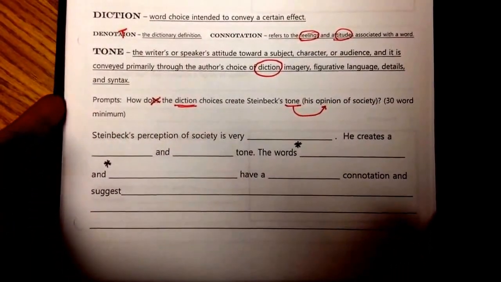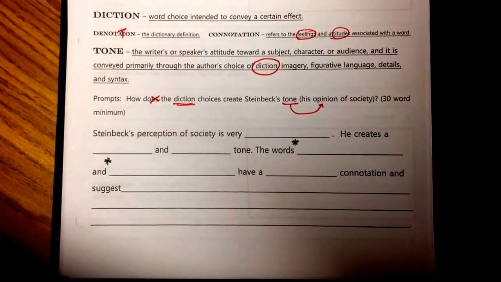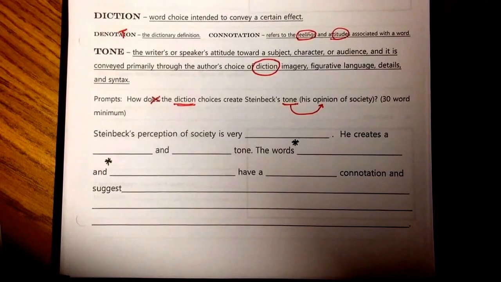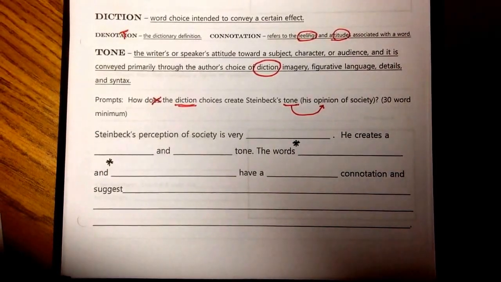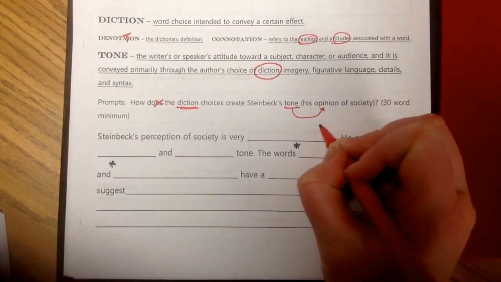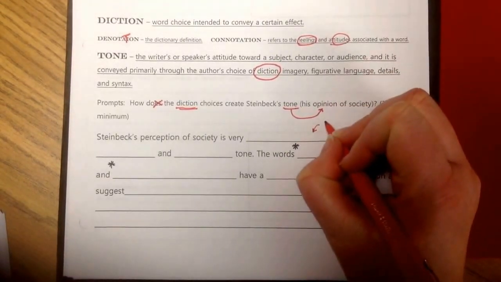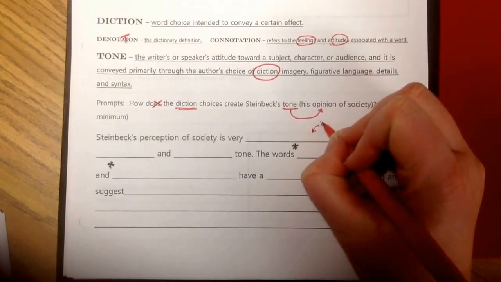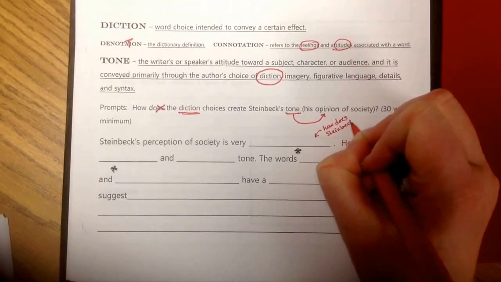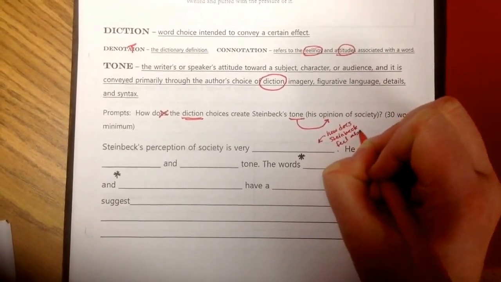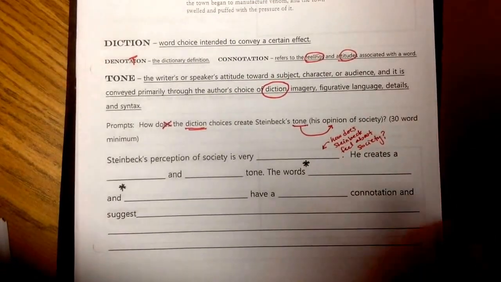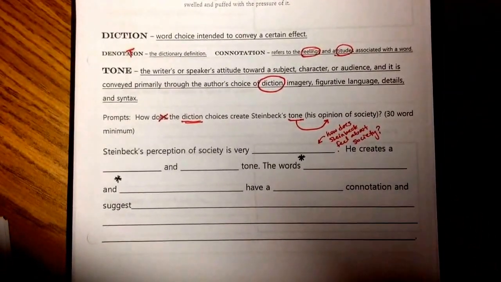Welcome back. Hopefully you've read and marked your paragraph at this point. Now we're going to be filling in our paragraph at the bottom, okay? So this is where you do your work. Steinbeck's perception of society is very blank. So here you're going to tell me what Steinbeck thinks about society. Then it says he creates a blank and blank tone.